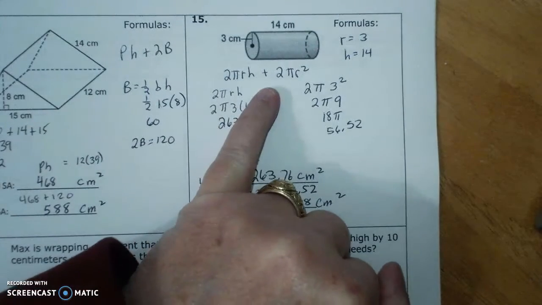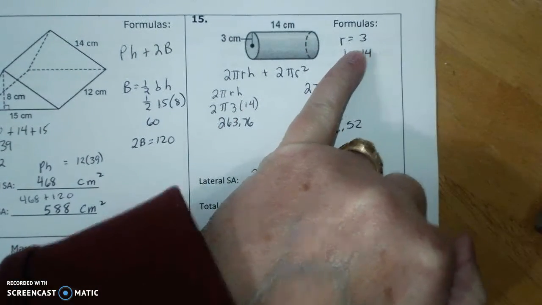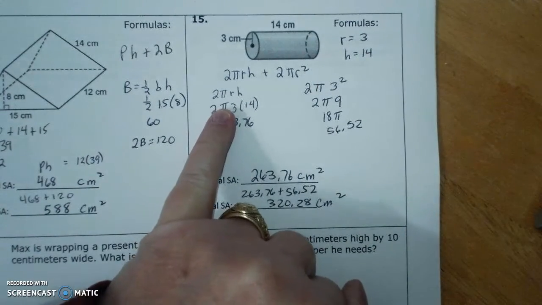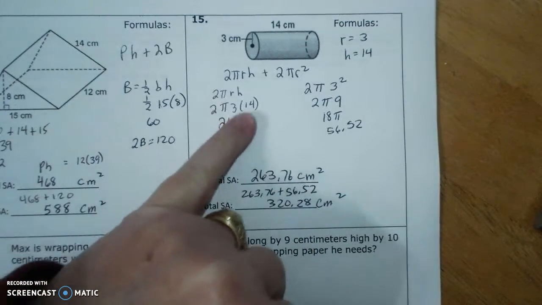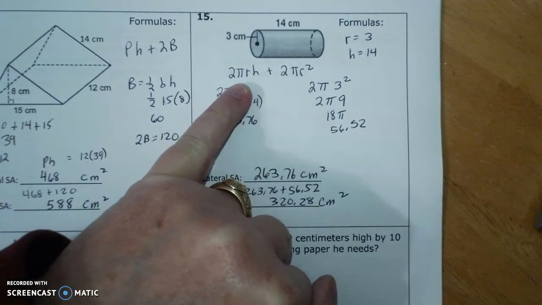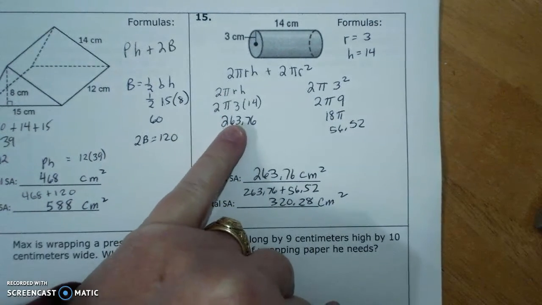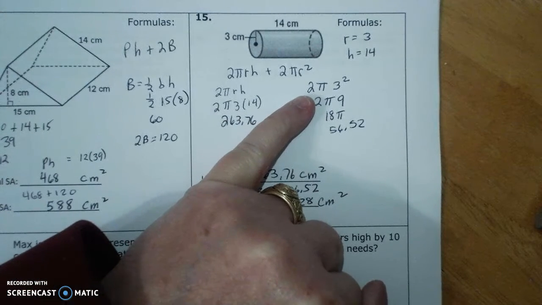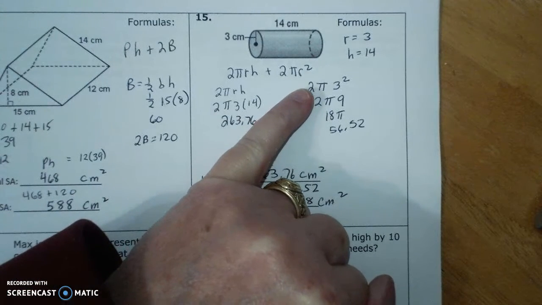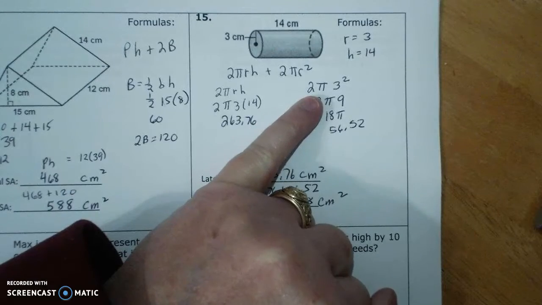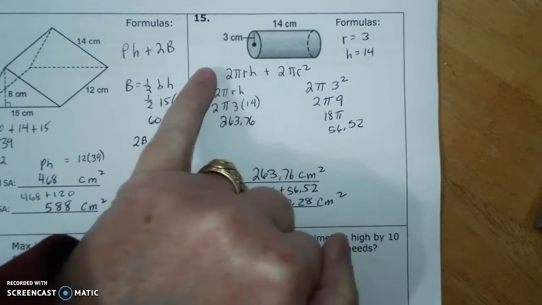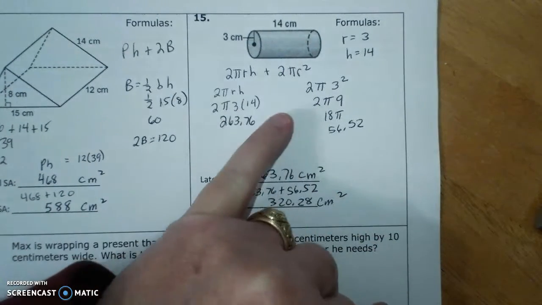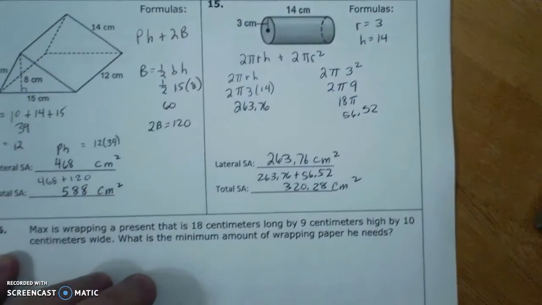Again, I wrote my formula. I declared what my variables were. I split it apart, and I did the lateral part of it, because lateral is 2 pi rh. And so I calculated that, showing substitution. And then I wrote the second half, which would be the total formula, the total surface area, and calculated it out.